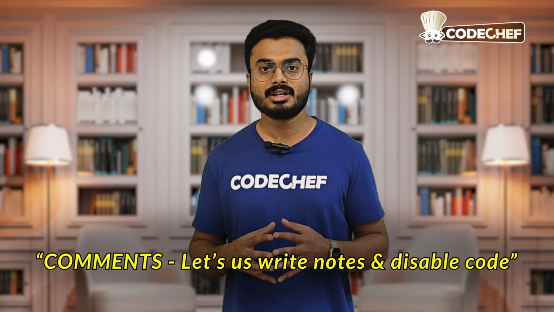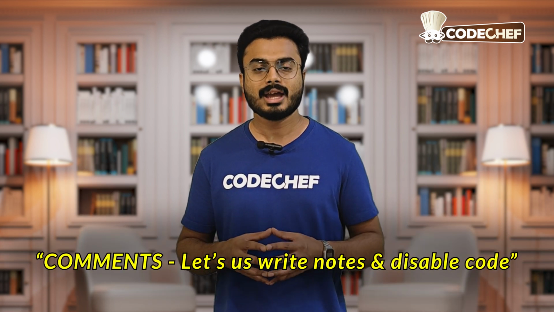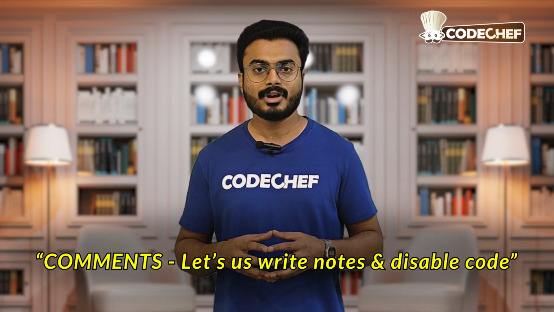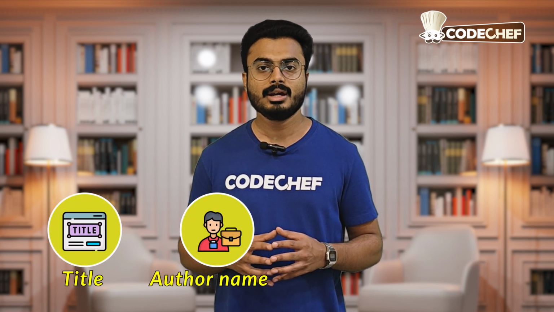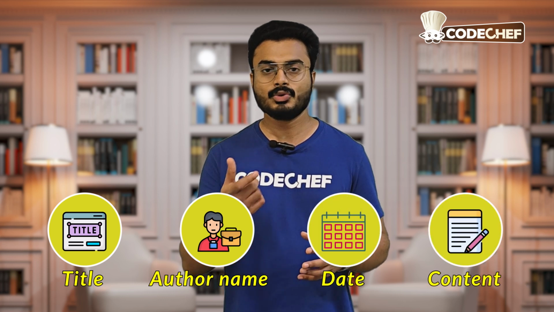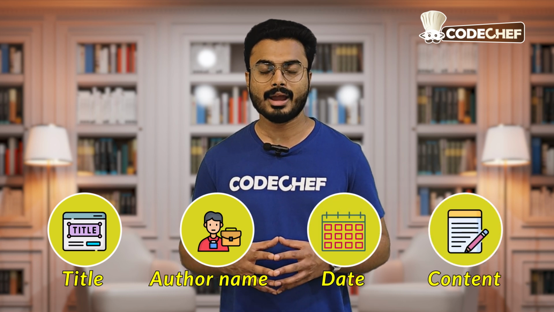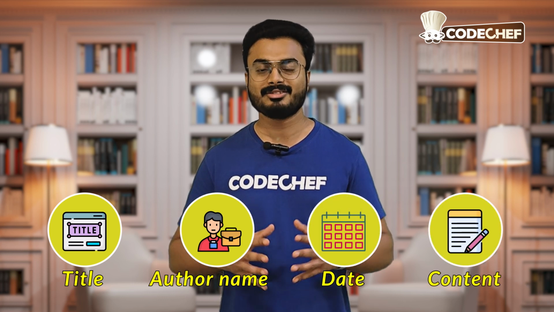And comments in templates let us write notes and disable code without affecting what the user sees. To make this practical, we will build a small example, a blog post formatter, where we will format things like title, author name, date, and content using filters that are provided by Django. So let's just jump in.